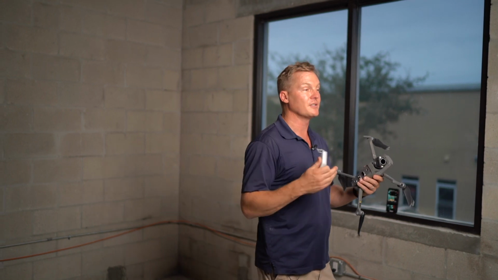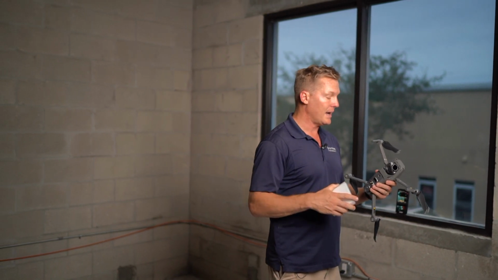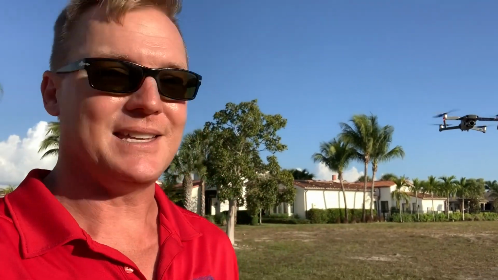Fortunately, having more time with these filters has actually given me more of an opportunity to understand them and how to use them. And I've utilized them quite a bit, and they made quite a bit of difference for me down here again in Southwest Florida, if you like to shoot cinematically as I do.